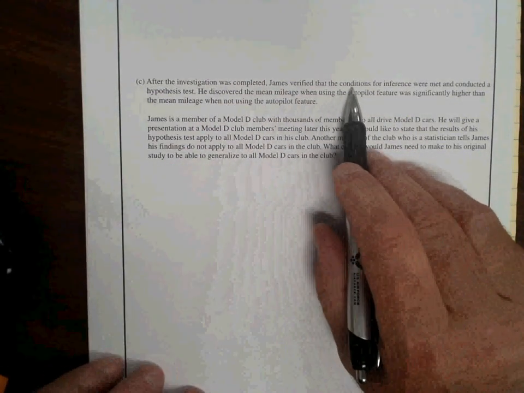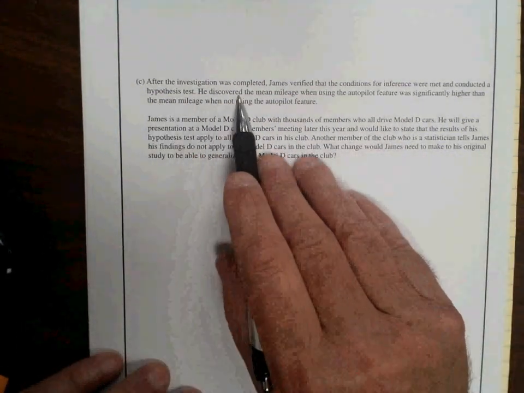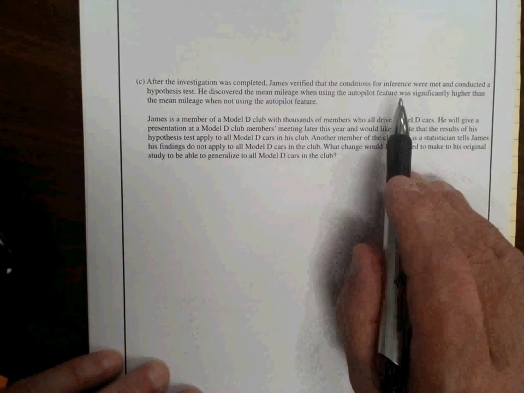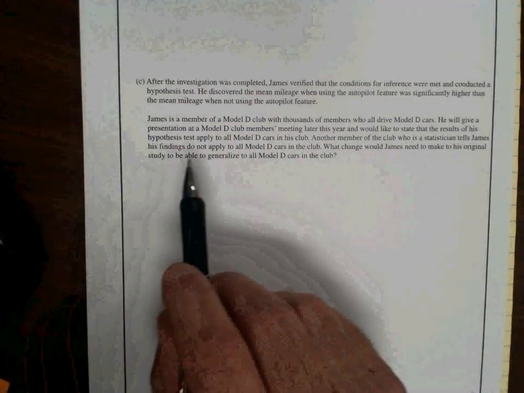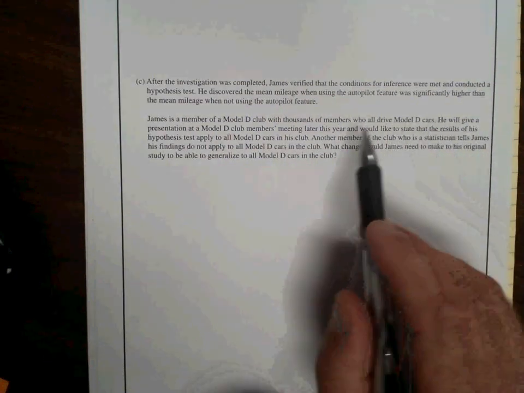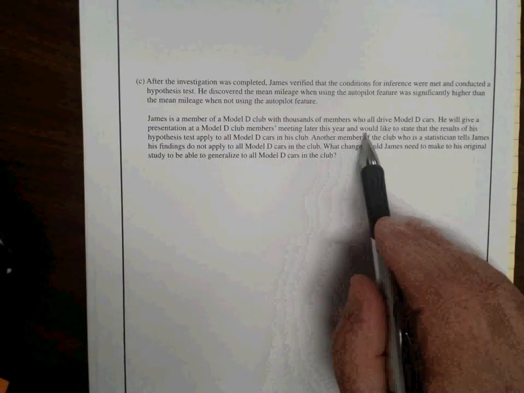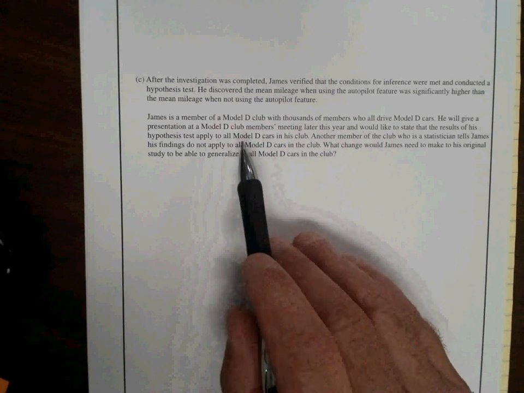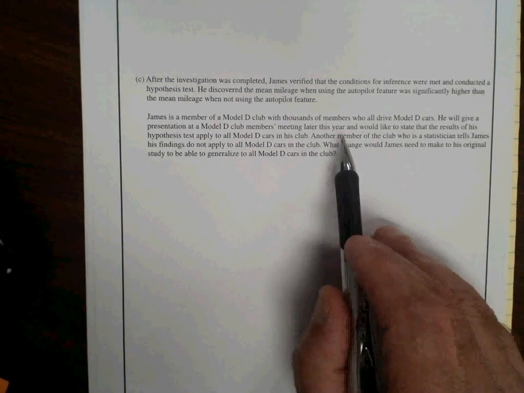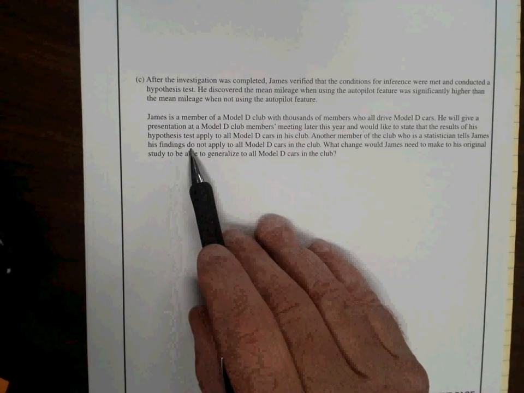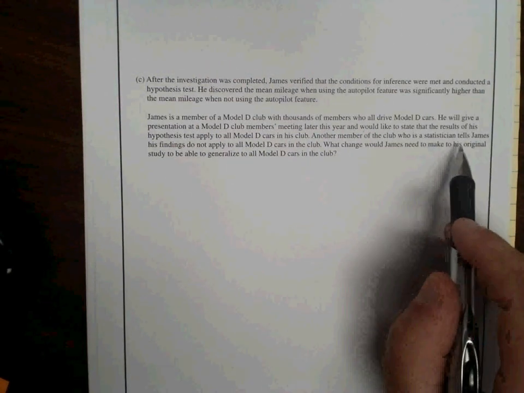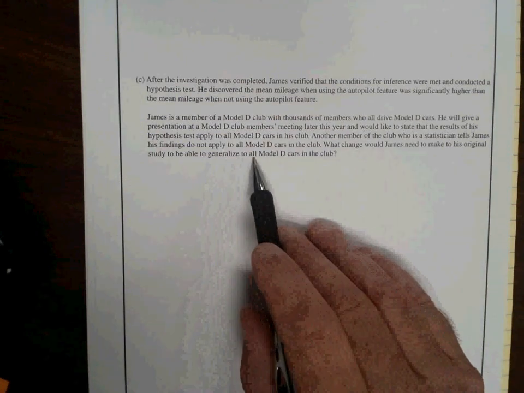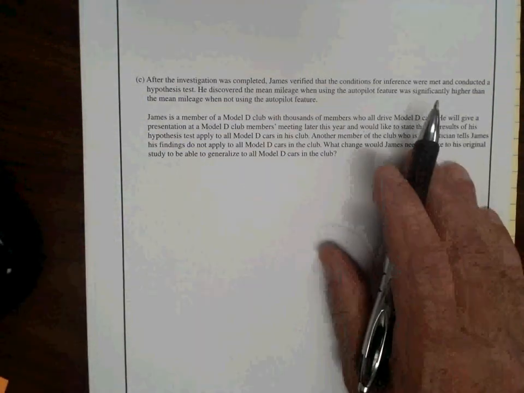After the investigation was completed, James verified the conditions for inference were met and conducted a hypothesis test. He discovered the mean mileage when using the autopilot feature was significantly higher than the mean mileage when not using the autopilot feature. James is a member of Model D Club with thousands of members who all drive Model D cars. He will give a presentation to Model D Club members at a meeting later this year and would like to state that the results of his hypothesis test apply to all Model D cars in his club. Another member of the club, who is a statistician, tells James his findings do not apply to all Model D cars in the club. What change would James need to make to his original study to be able to generalize to all Model D cars in the club?